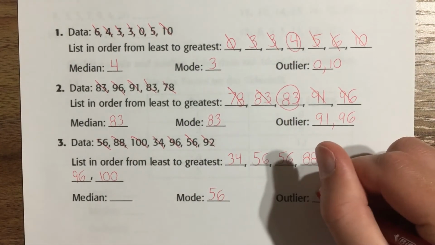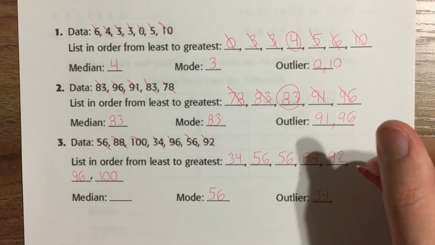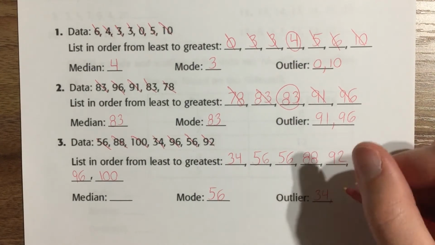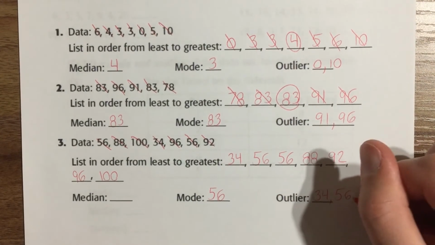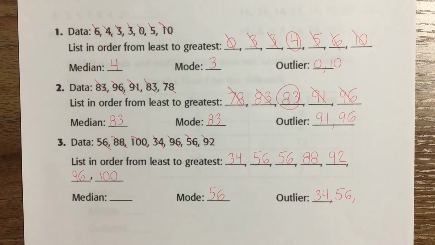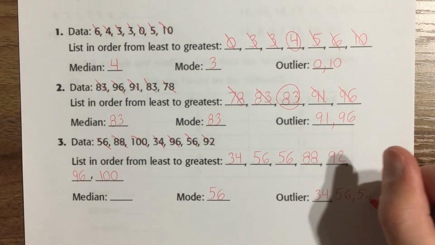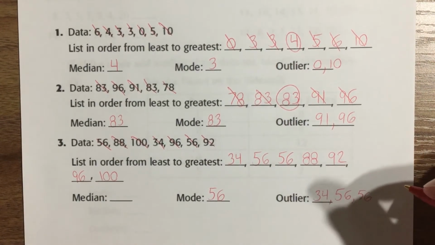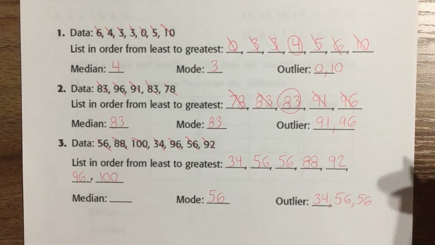So I'm going to say we have 34. We don't have a line big enough to fit them all, but we're going to go 34, 56. And we'll put the other 56 on there too, because it is a separate point. Okay, it's a separate piece of data.